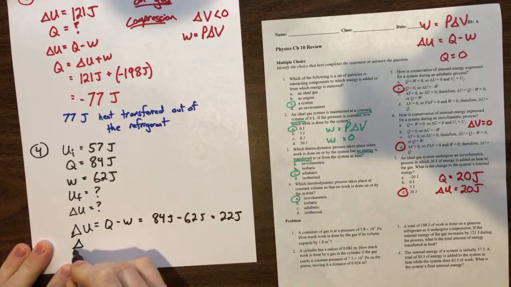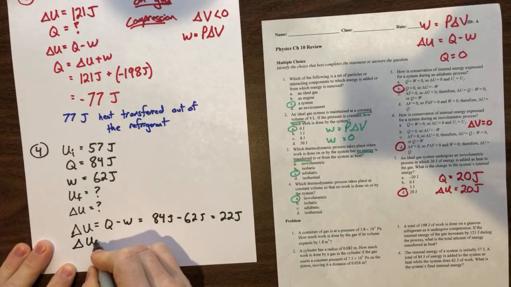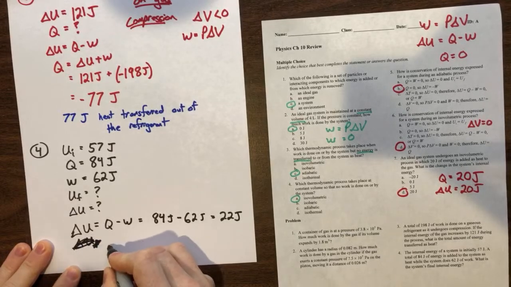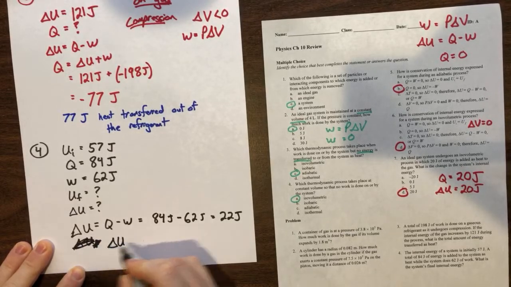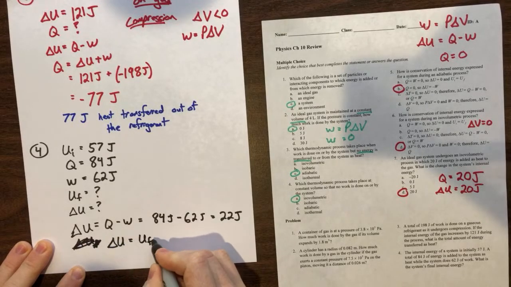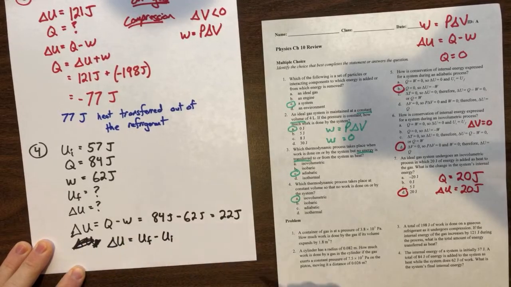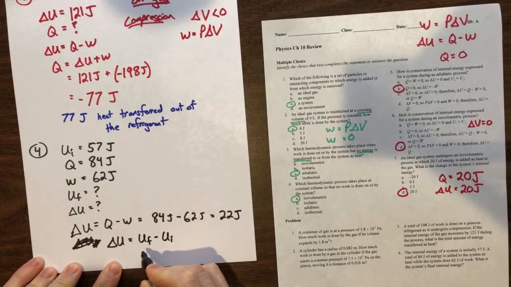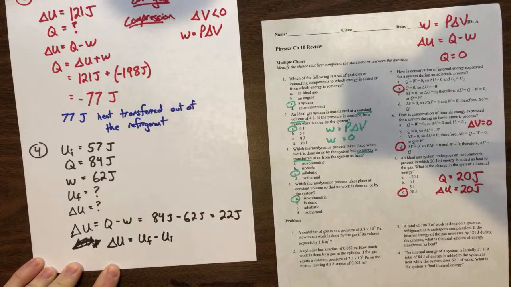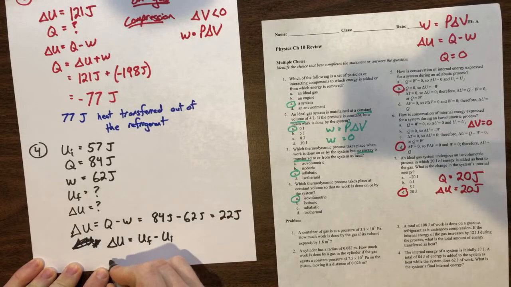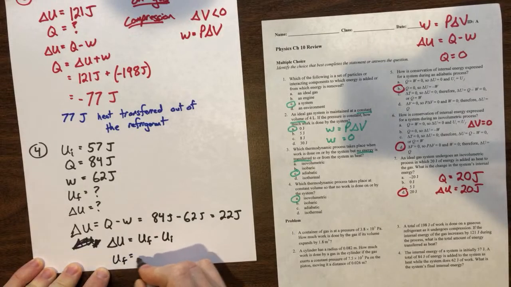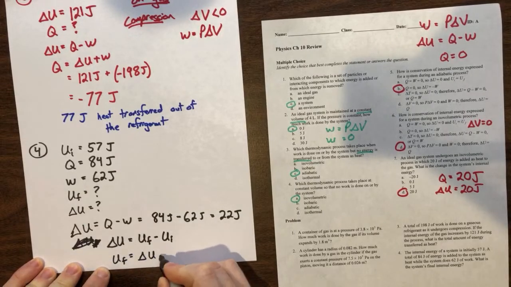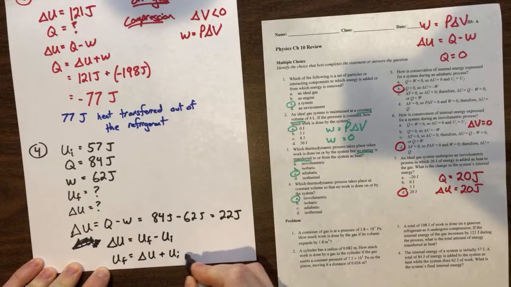So we remember that any kind of delta is going to be final. Sorry about that. So any kind of delta means your final minus your initial. And so now that we have the delta U and the initial, we can now solve for your U final. Just add U initial to both sides. That's going to get U final is going to be delta U plus U initial.